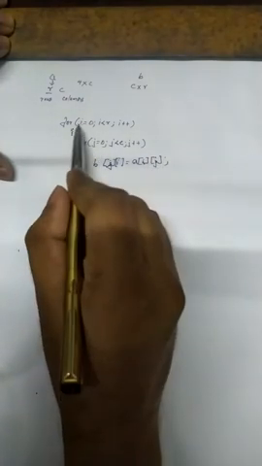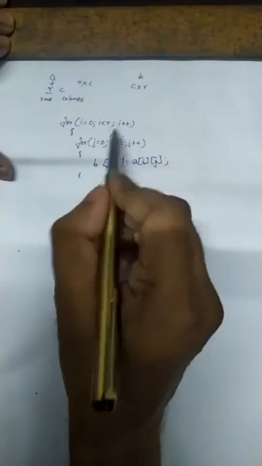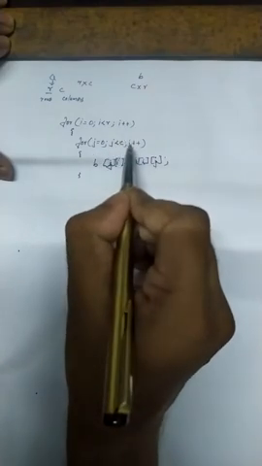Here, for I equal to 0, I less than R, I plus plus, and for J equal to 0, J less than C, J plus plus.